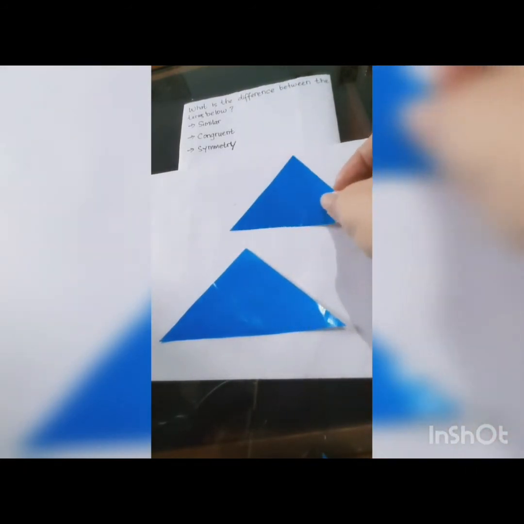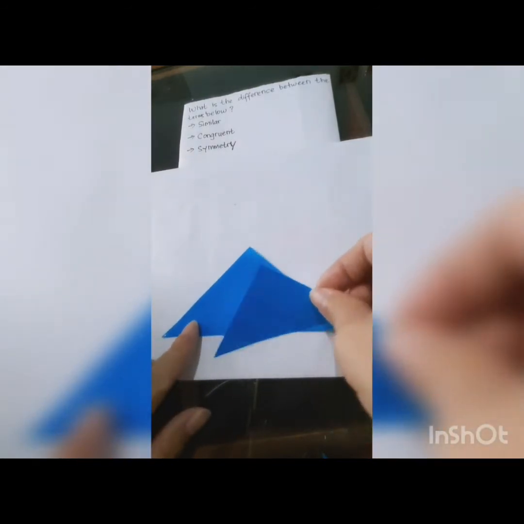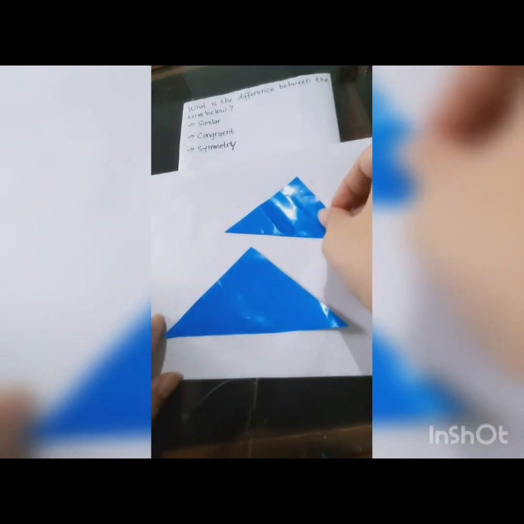Are they the same in size? Let's take a look. They are not. This one is smaller than this one. So we can say that this is similar. They are the same in shape but different in size.